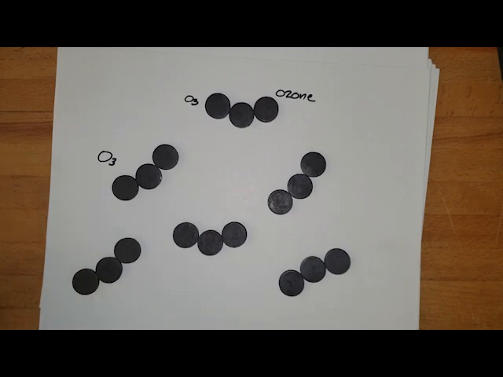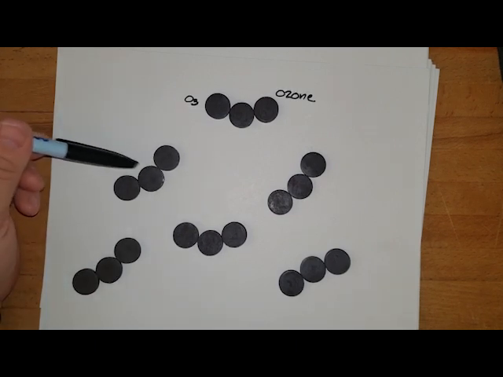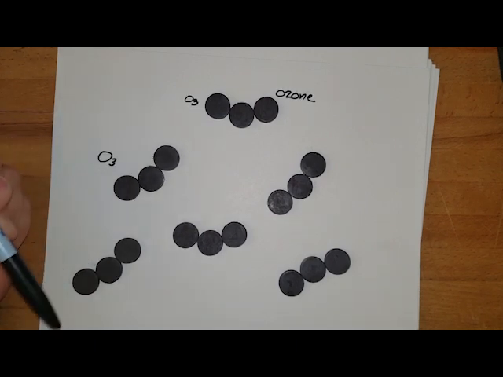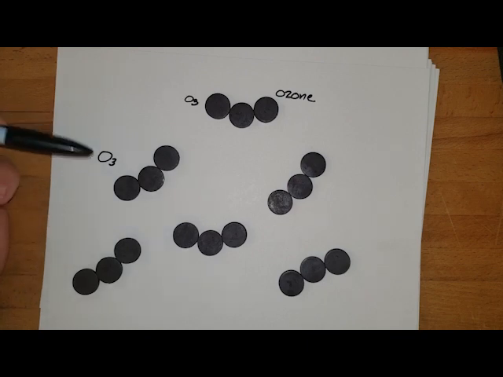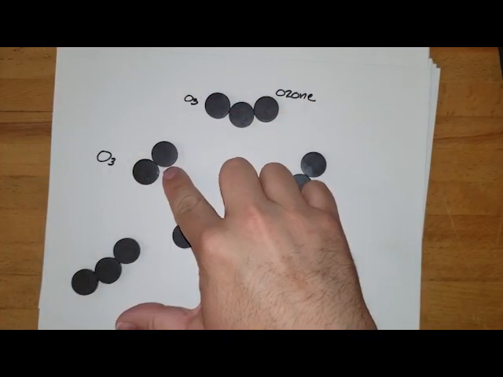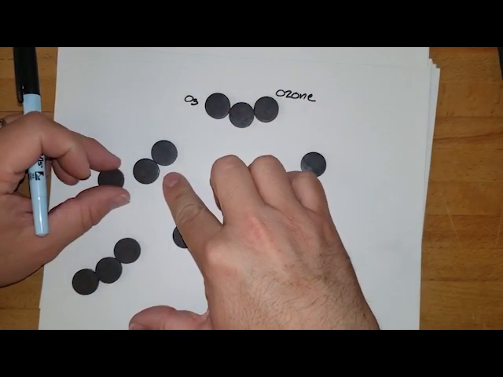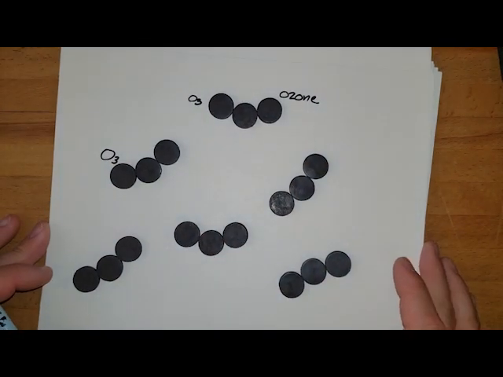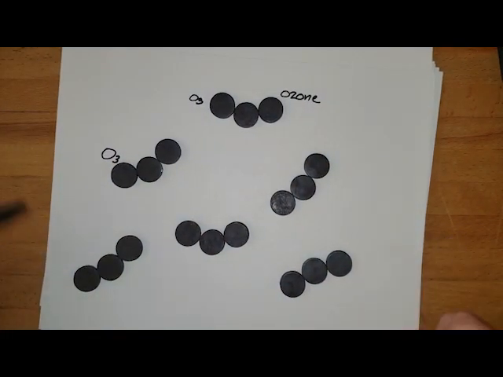But before we get into that, ozone in the upper atmosphere is really important for us because it protects us from ultraviolet rays. Ozone down here in the lower atmosphere is not good for us. The oxygen that we like is right here. This is O2, and that is much better than this guy, which is O3. So ozone up there, good. Ozone down here, pretty bad.